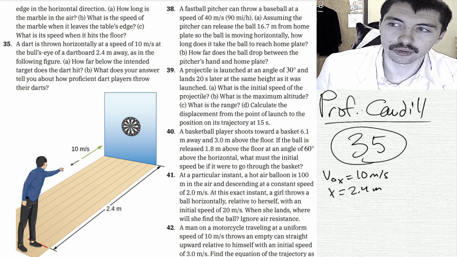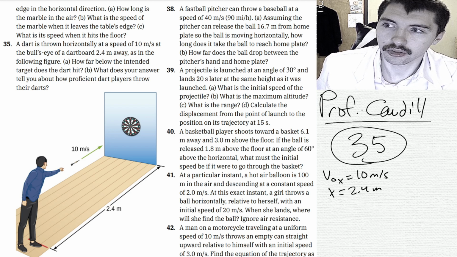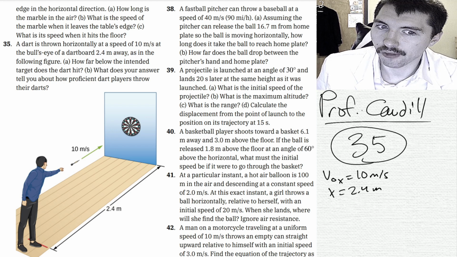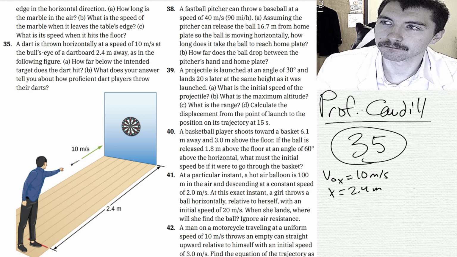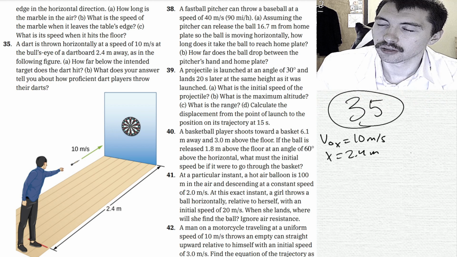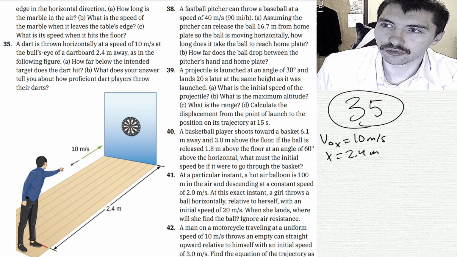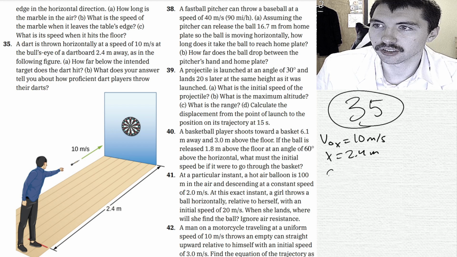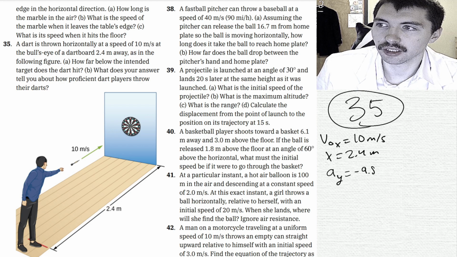Okay, so they want to know how far. Okay, so I should say, okay. So we know V naught y. No, we know acceleration of the y is negative 9.8.